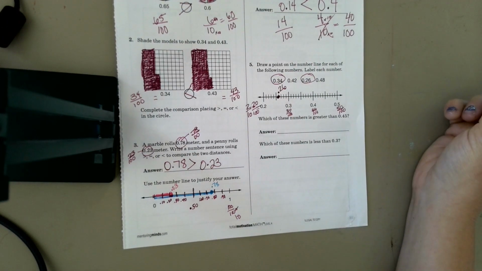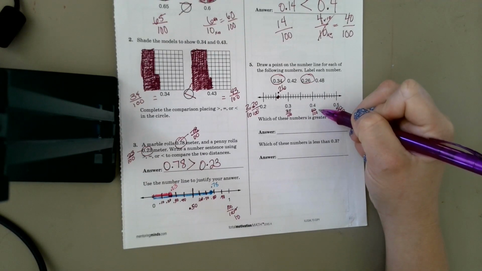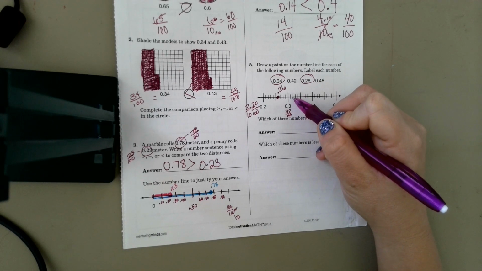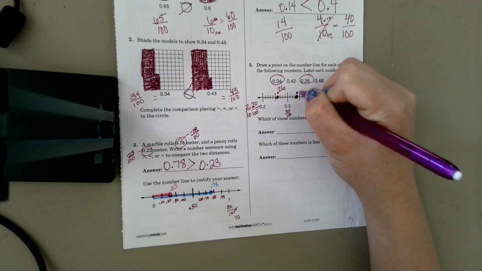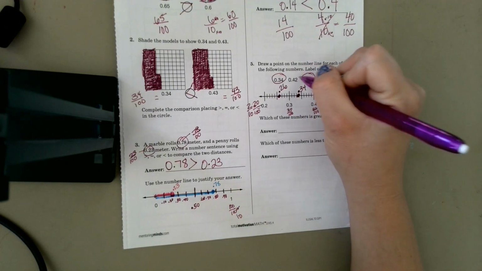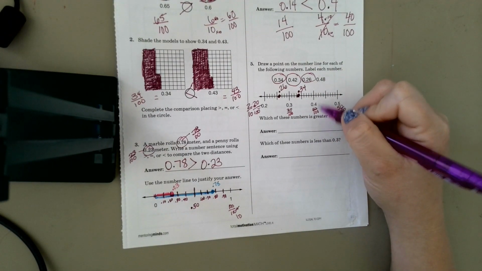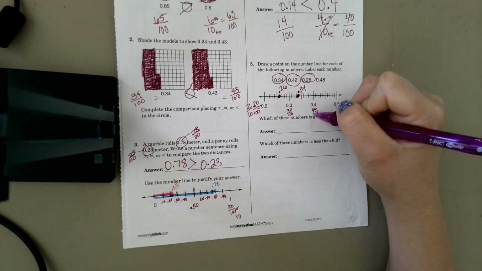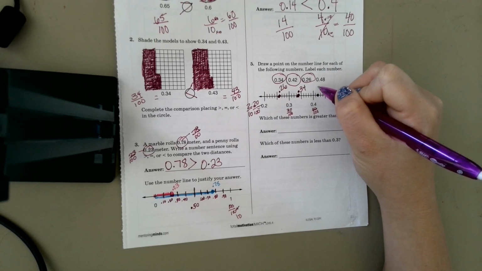This would be 34 hundredths. Okay. So again, if this is 30 hundredths and this is 40 hundredths, let's count each spot. This would be 30 hundredths, this would be 31, 32 hundredths, 33 hundredths, 34 hundredths. That is going to go right here. Okay, let's do the next one in order. So we've got 42 hundredths. Again, this would be 40 hundredths. Between 40 and 50 hundredths is where I'm going to find that point. 40 hundredths, 41 hundredths, 42 hundredths is going to be written right here.